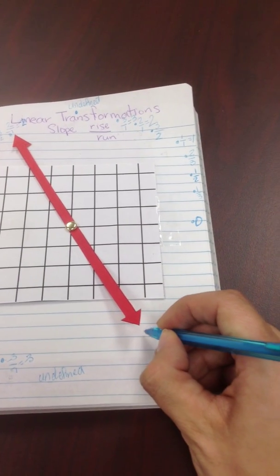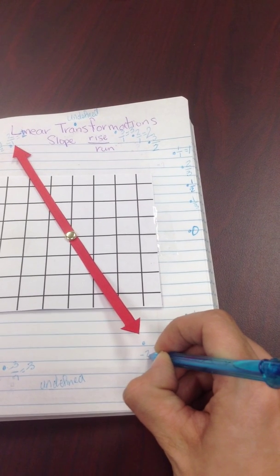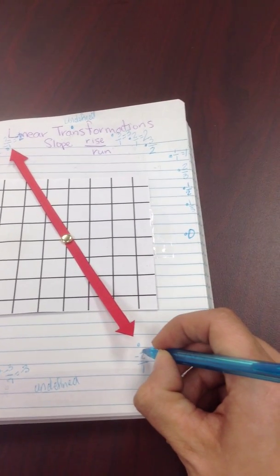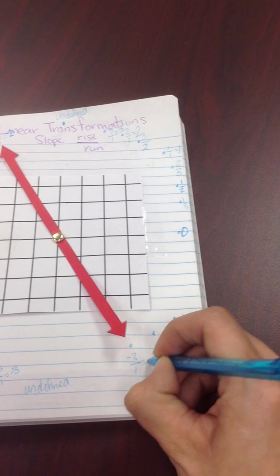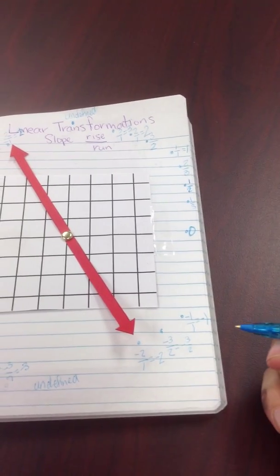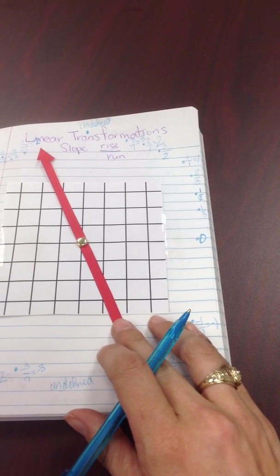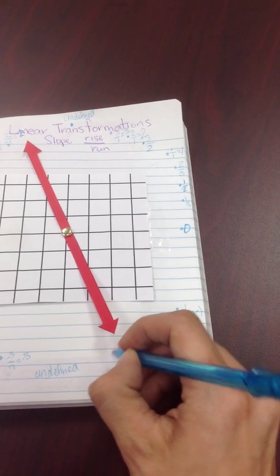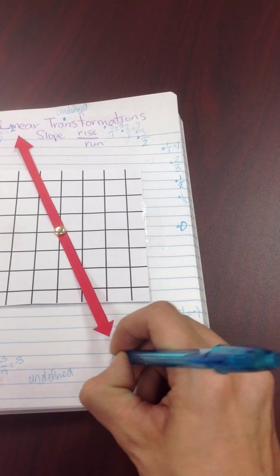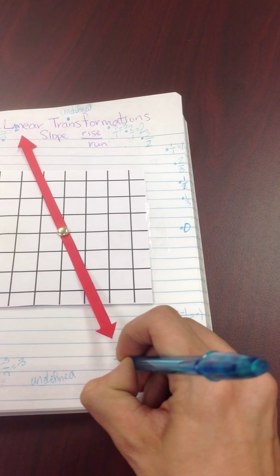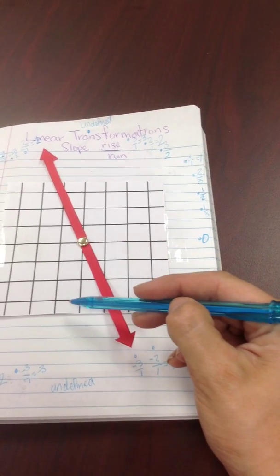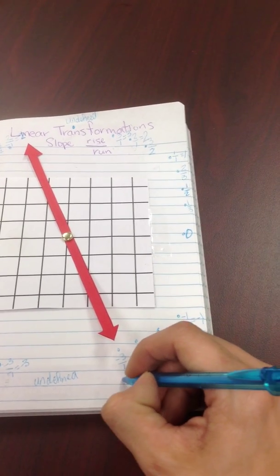And here, if we go down 2 and to the right 1, going down is negative, going to the right is positive, we would get negative 2 over 1 or negative 2. Making it even steeper, we would have negative 3 over 1. We went down 3 to the right 1, and that's equal to negative 3.